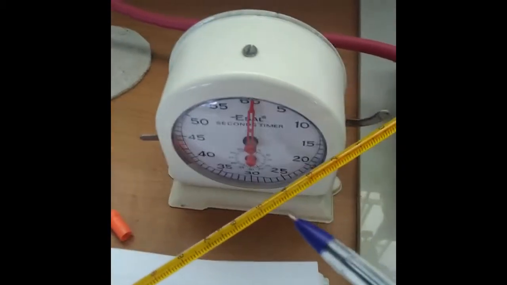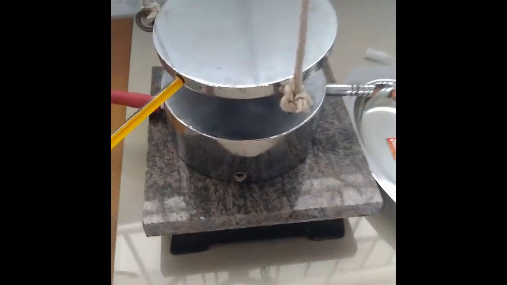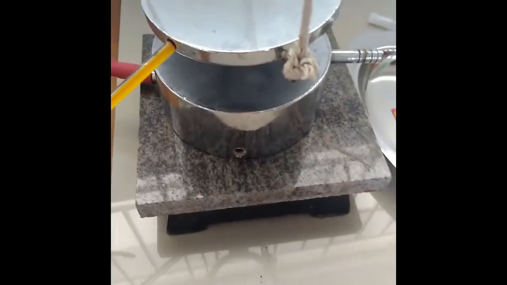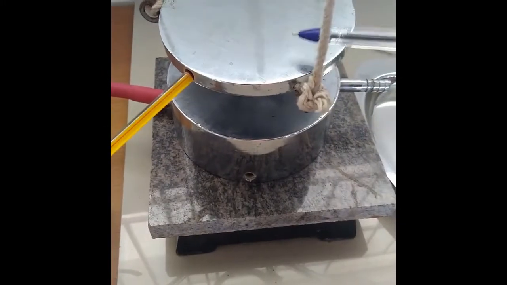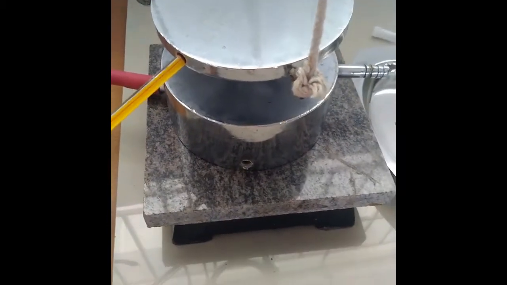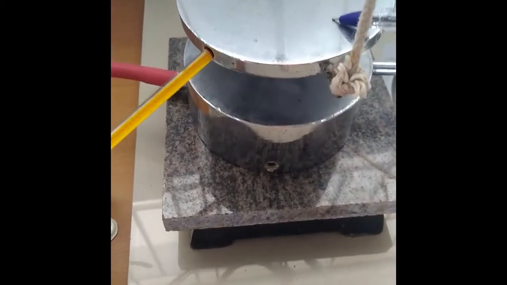Why is it falling? Because the lees disk is now hanged in air, and we are not supplying any heat energy to it. The surrounding temperature is almost 32 degrees Celsius, while the lees disk is at a higher temperature, 82 degrees Celsius. So it will start transferring heat from itself to the surroundings, and hence its temperature will start to fall.